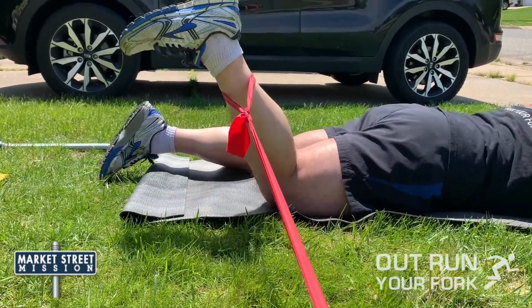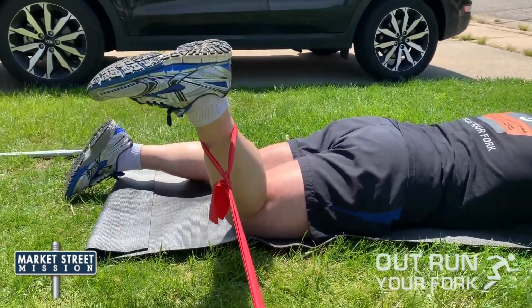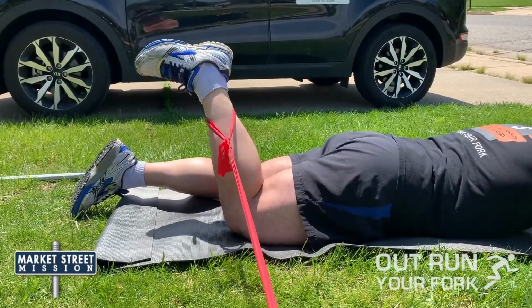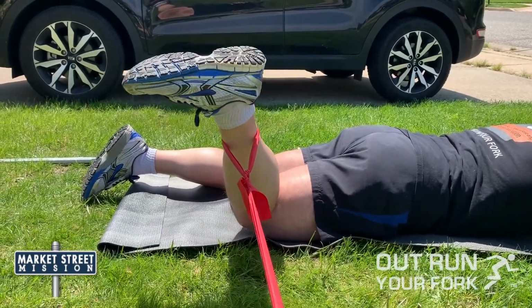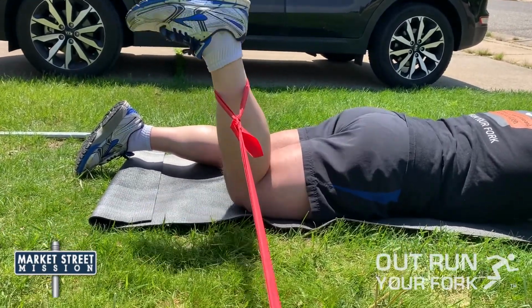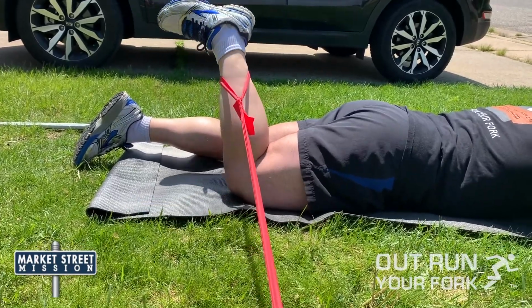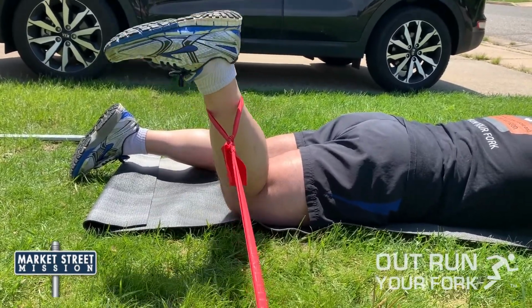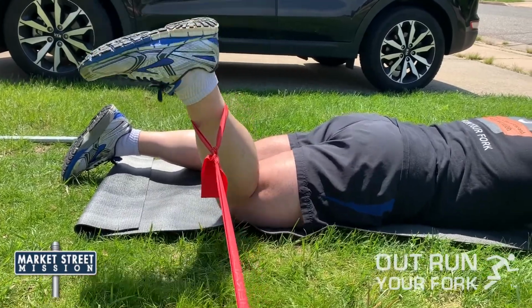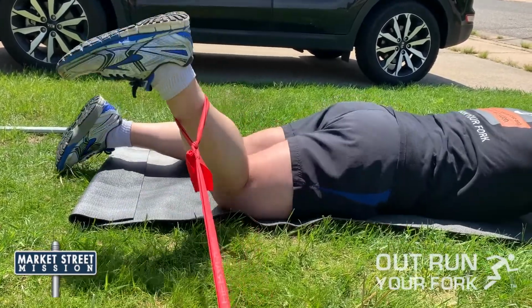And you want to do this exercise and make it difficult to do anywhere from 20 to 30 repetitions, and be very careful, very deliberate, and very slow with it. If you need more resistance, get a thicker band. You could put the bands together to get more resistance, but again, a common thing is to roll the hip.